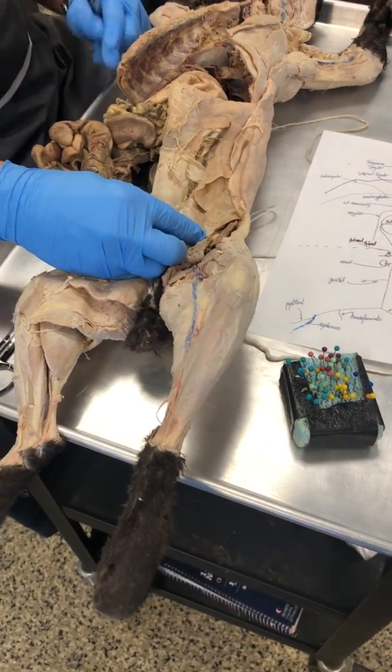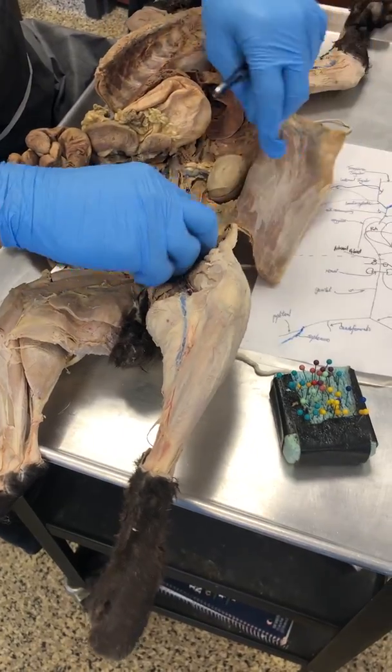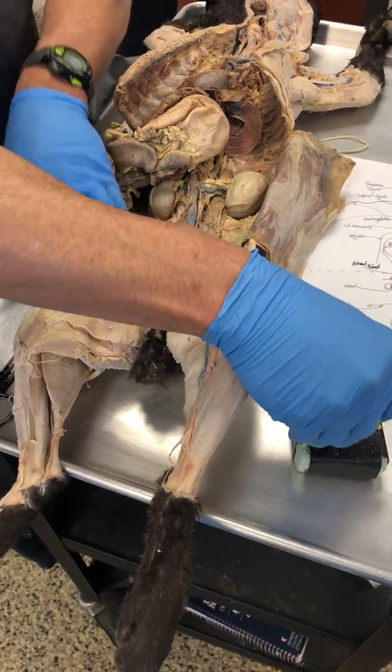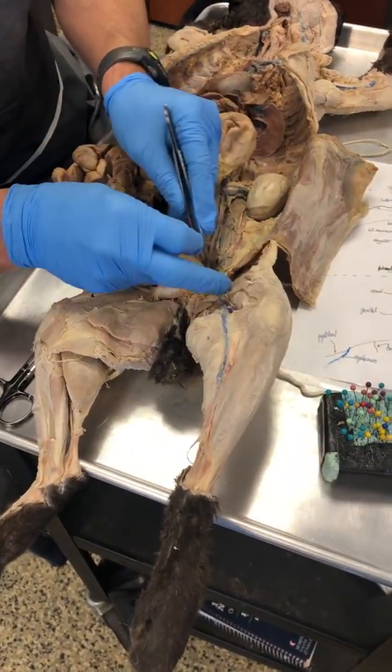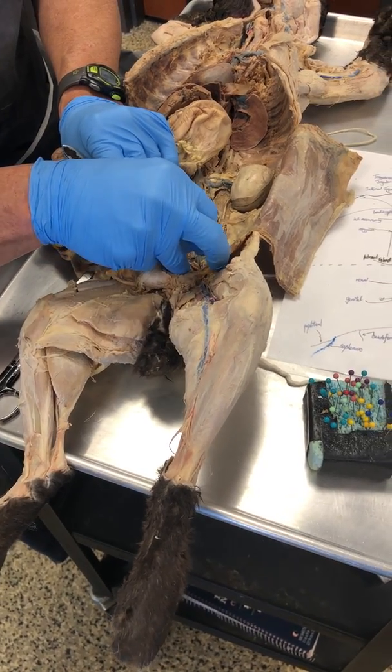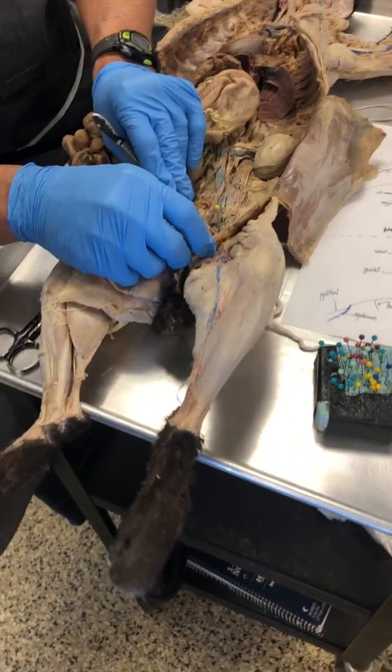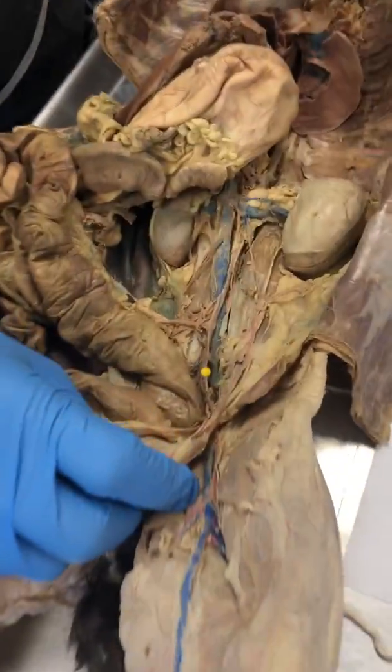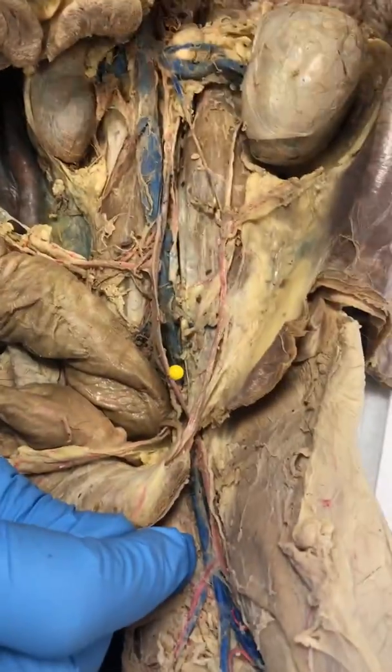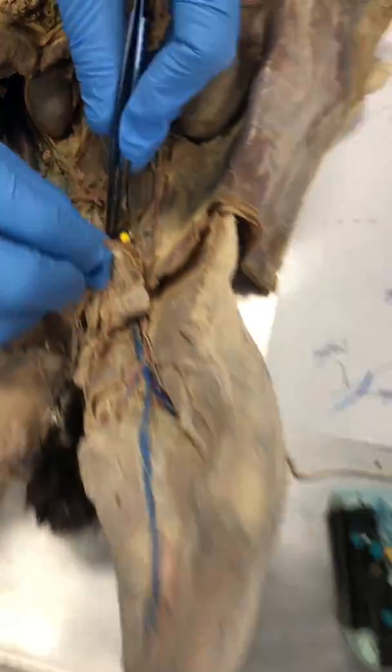All right? So the vein, while it is still in the body cavity, is called the common iliac vein. So that's the common iliac vein right there in the body cavity. You can see there's the body cavity, right?